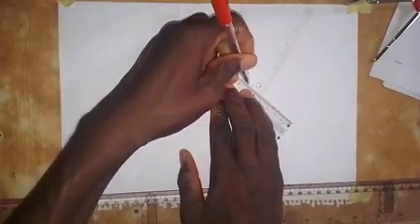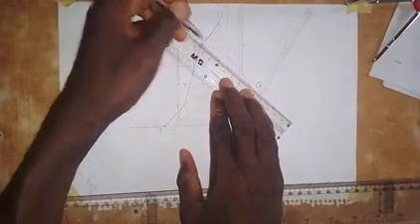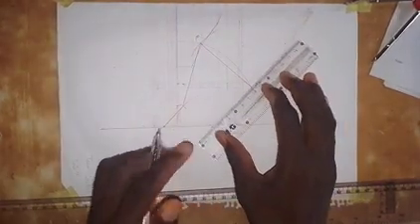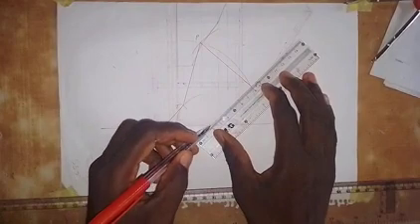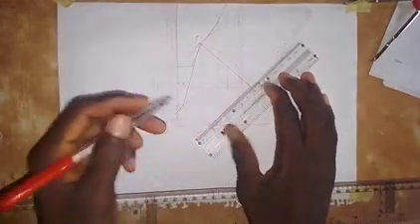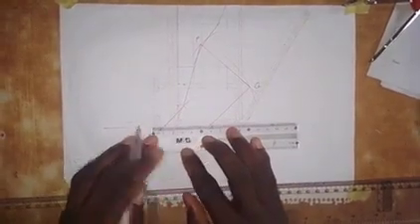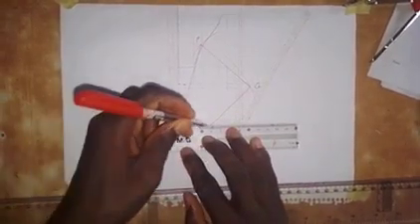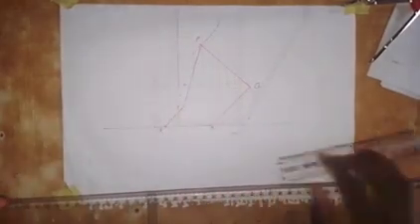So this is PQ. Okay, then I will now join QR together to get the given pentagon. So this is it. Okay, so this is the given pentagon. So we have constructed the given pentagon based on the dimensions that we are given.